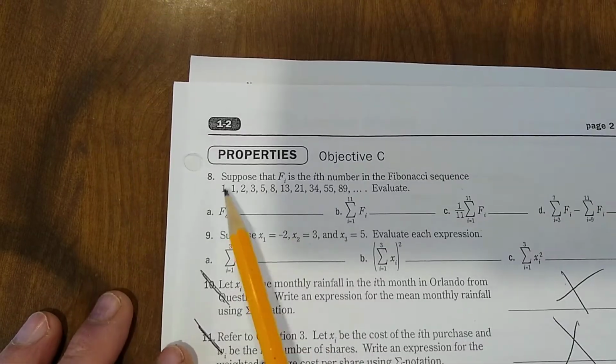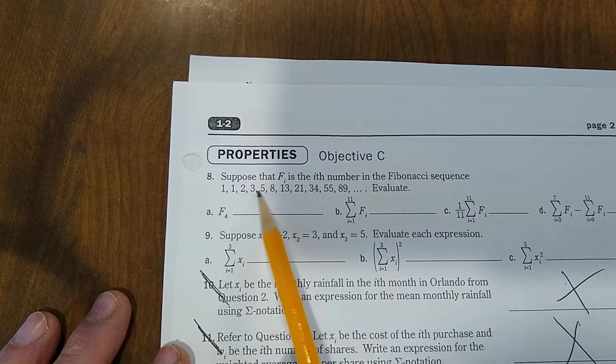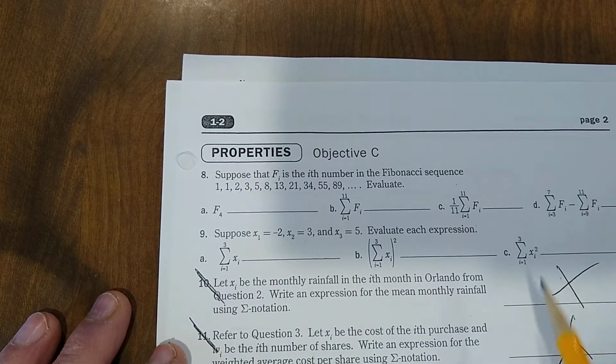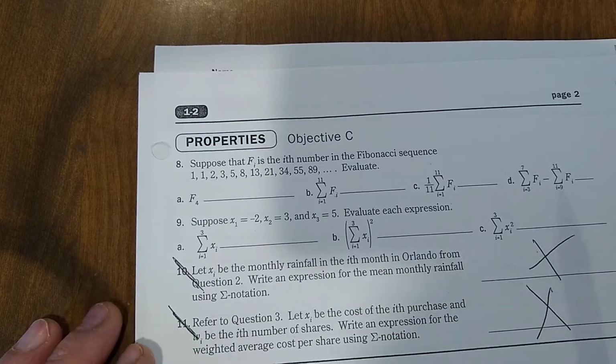Okay, up here, I'll tell you how to find the Fibonacci sequence. You just add up 2 numbers to get the next. 1 and 2 is 3, 2 and 3 is 5. So you can continue this going. It looks like you need to continue it out to the 11th term. So this right here would be add up the first 11 terms of the Fibonacci sequence.